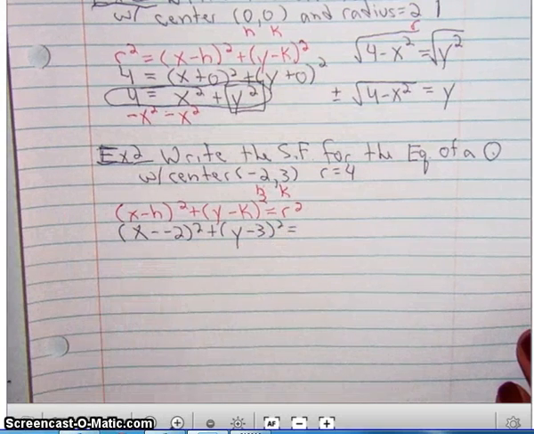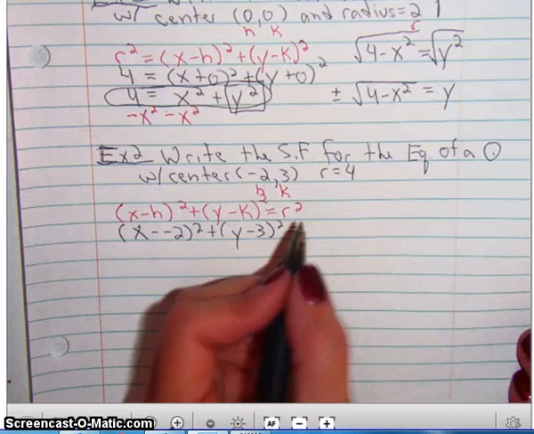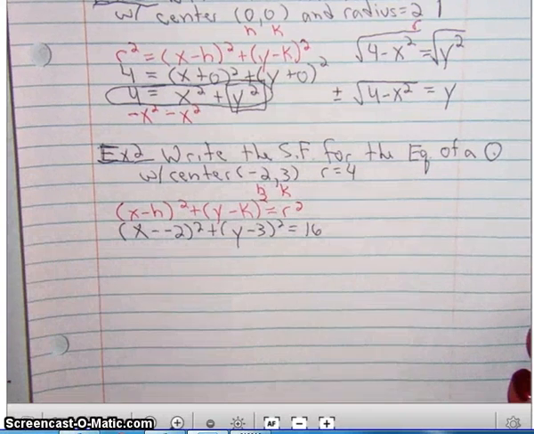And then the radius is 4, so what are we going to put in, Brianna? 16. Sounds good.